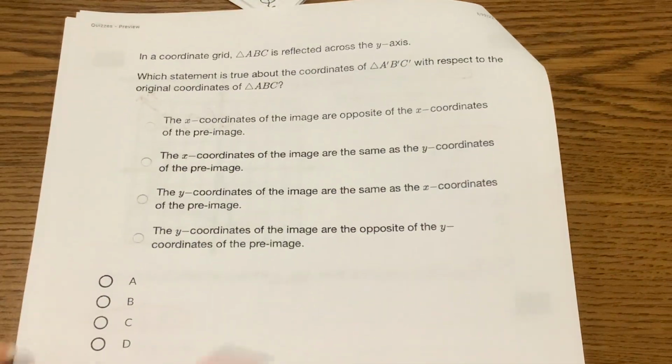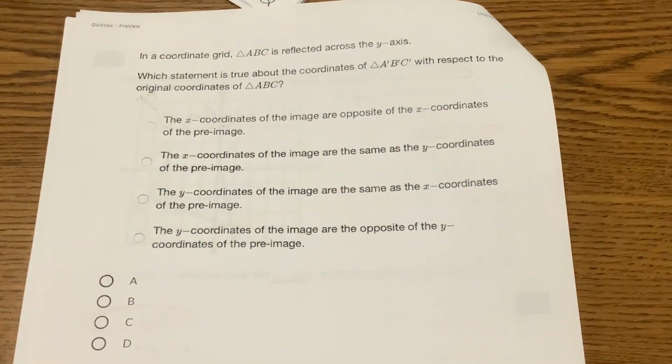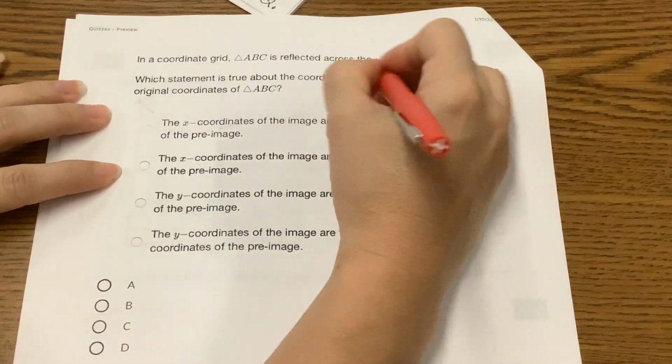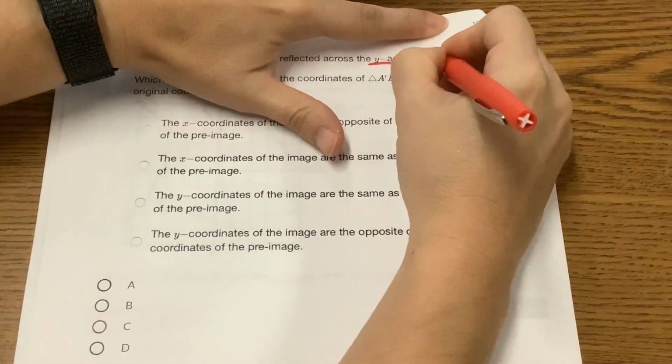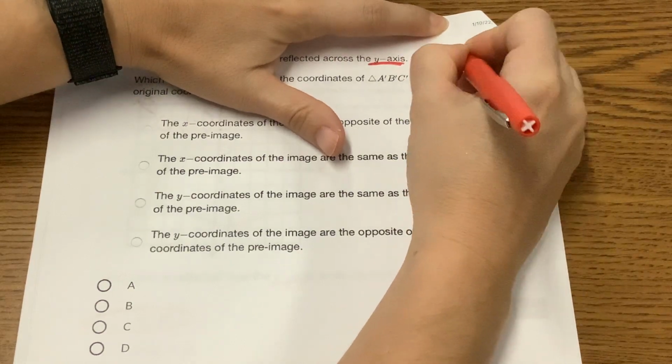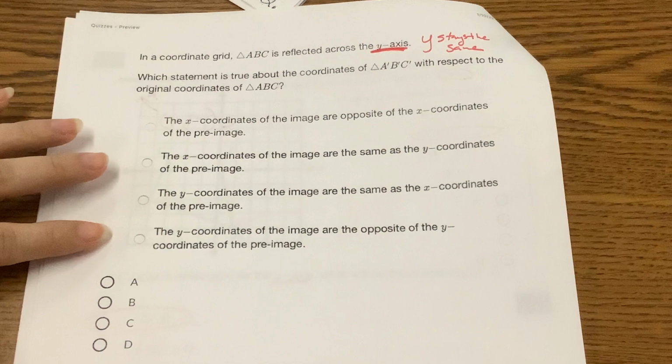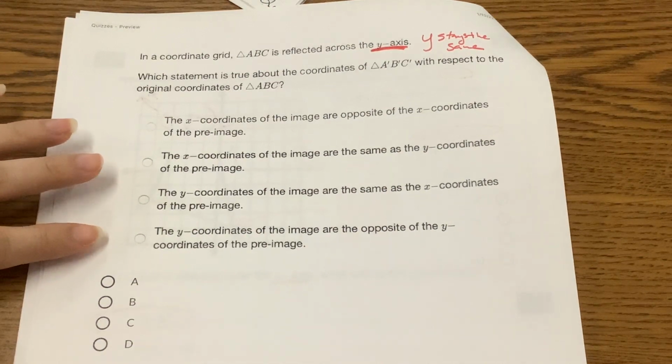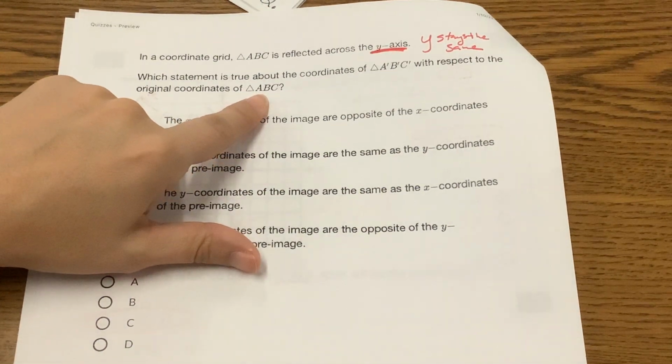Okay, number 6. In a coordinate grid, triangle ABC is reflected across the y-axis. If it goes across the y-axis, y stays the same. Which statement is true about the coordinates ABC prime with respect to the original coordinates ABC?